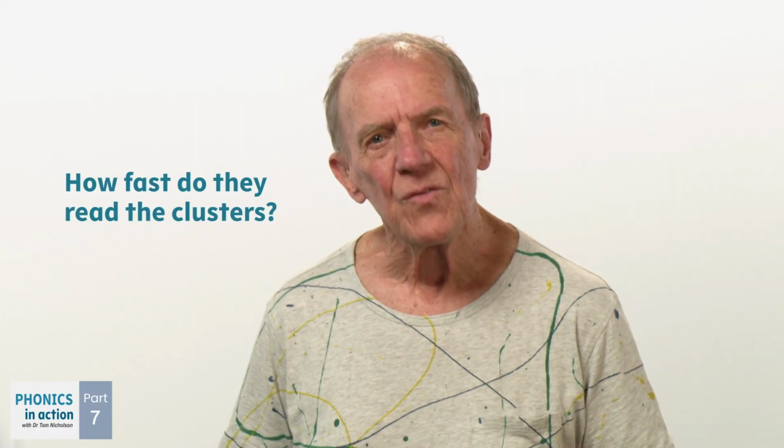And question 10, how fast do they read the clusters? Well, an excellent time for the 34 clusters on that chart, including digraph clusters like sh-r and th-r, is 25 seconds. Try to build speed. Students enjoy reading the clusters quickly. As they get faster, the clusters are not scary anymore. And keep a record of their times so that they can see they are getting faster.